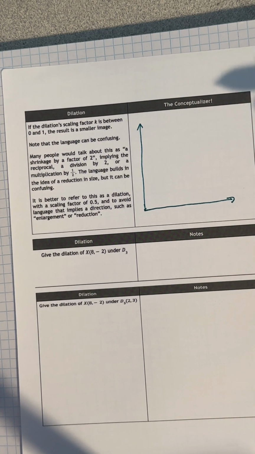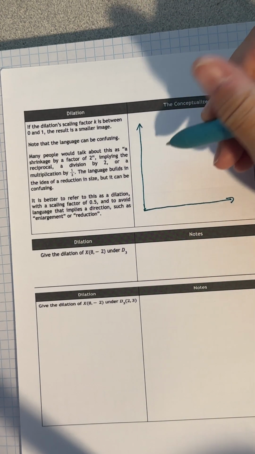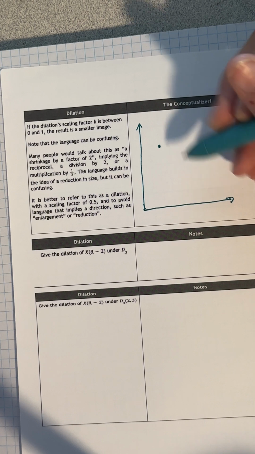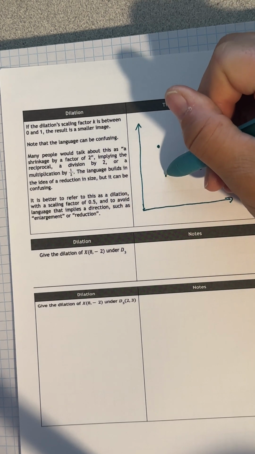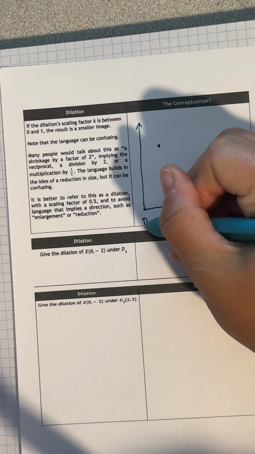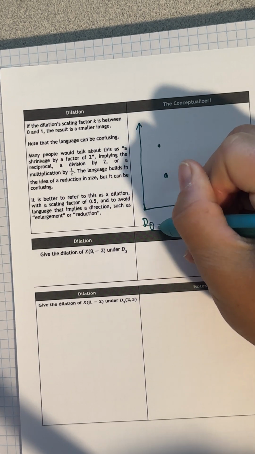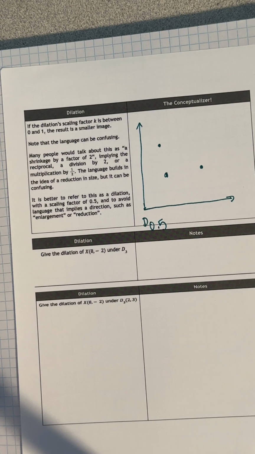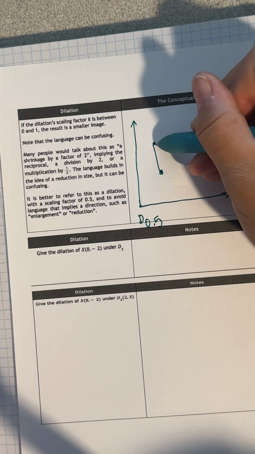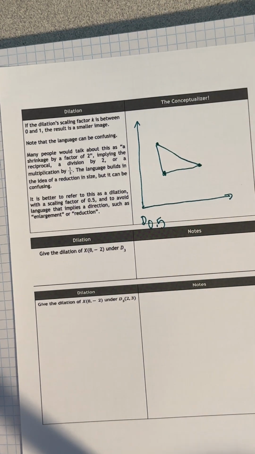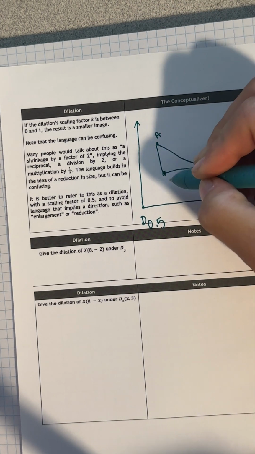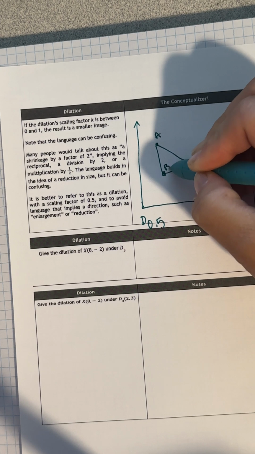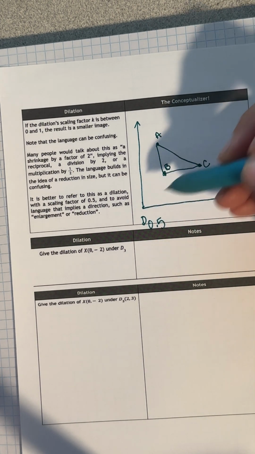So what does that look like? So there again, if we have our original image of something like this, and I'm really kind of estimating right here, and we have a dilation of 5/10, that means that it's going to get smaller because that scaling factor is less than 1.